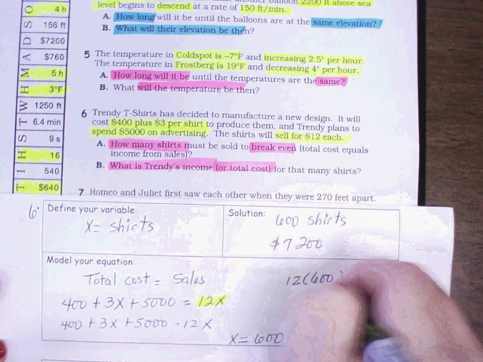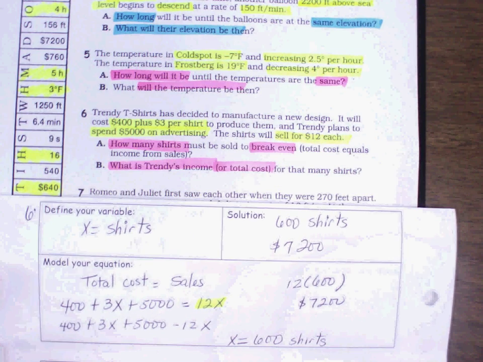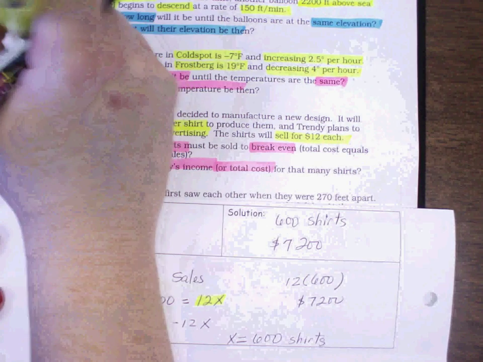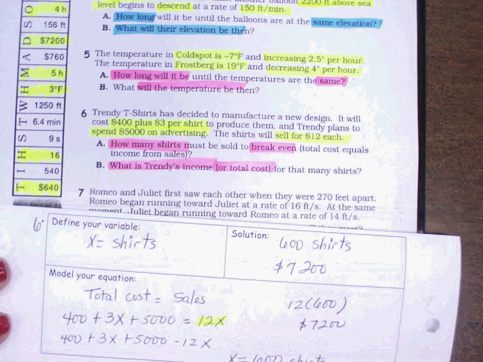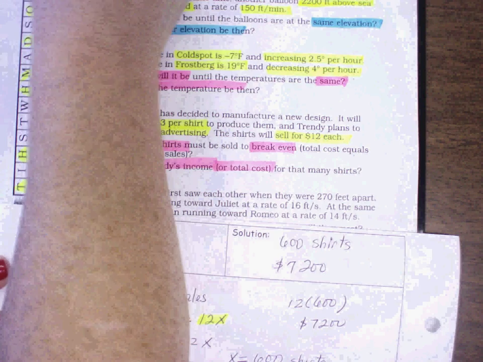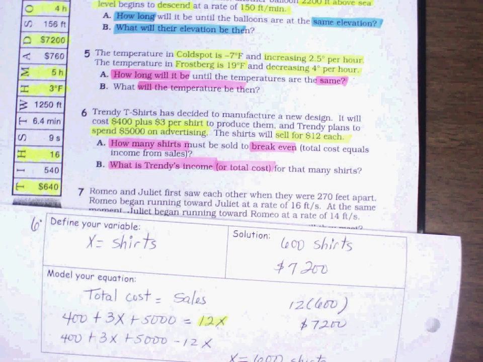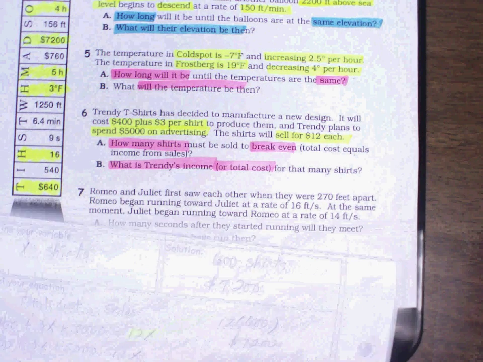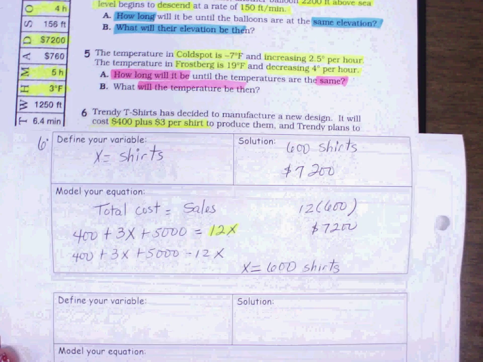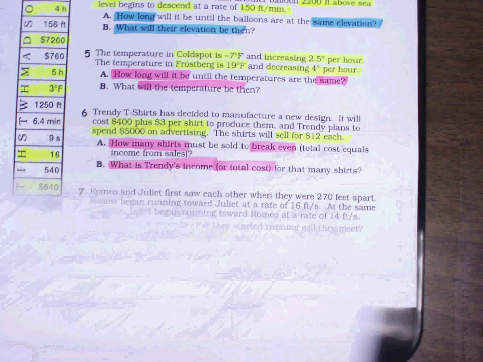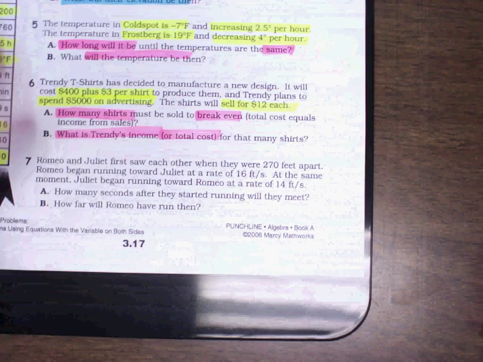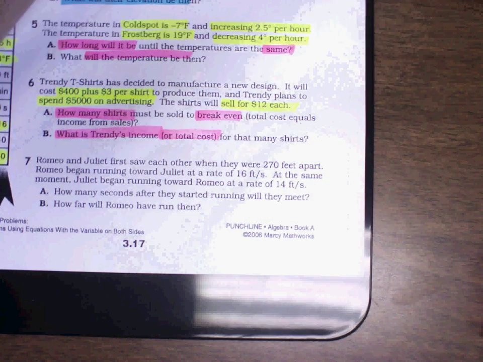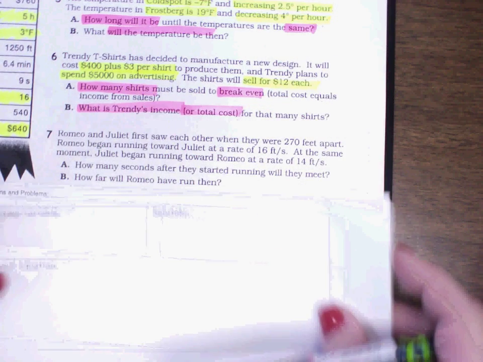I think it's 7,200. All right, do we have those answers over there? I see 7,200. Do we see 600 somewhere? Yeah, over there at the top. All right, last one. Are we good? And we are done with this.